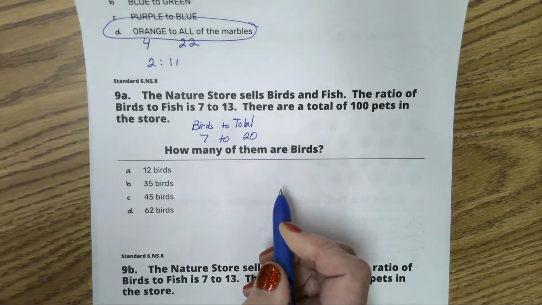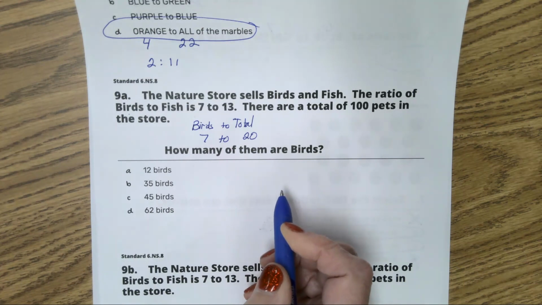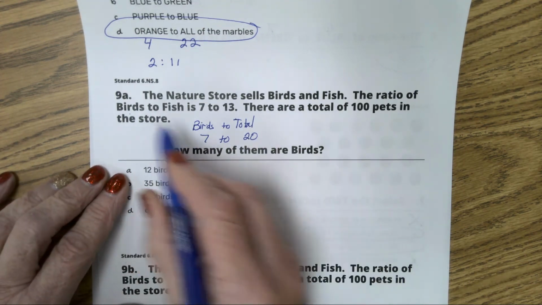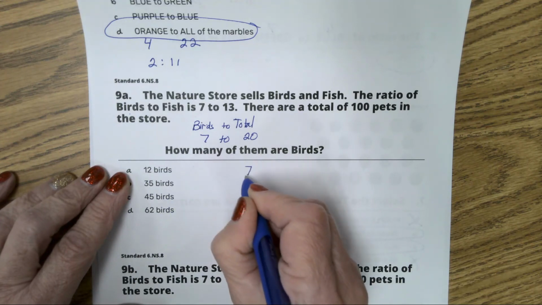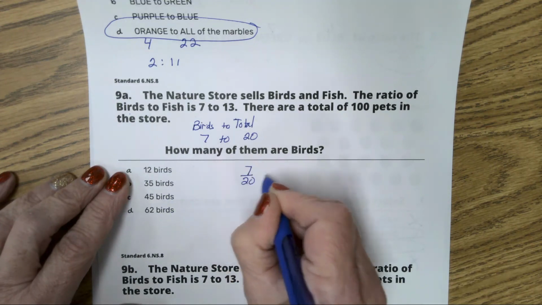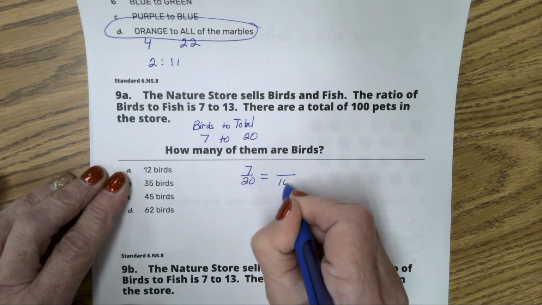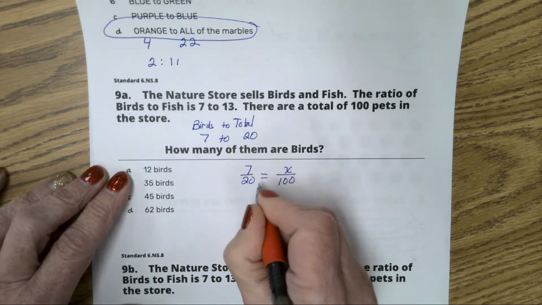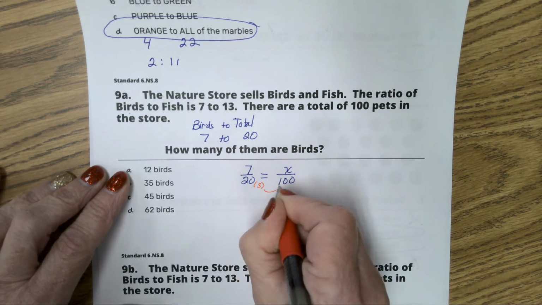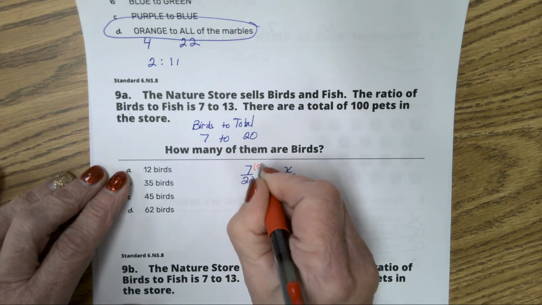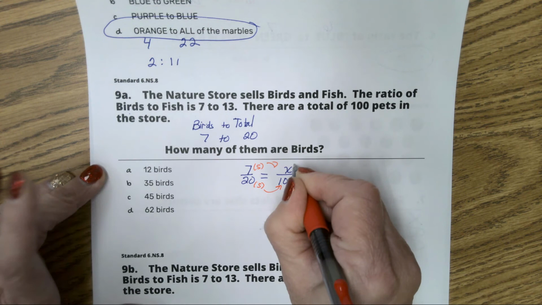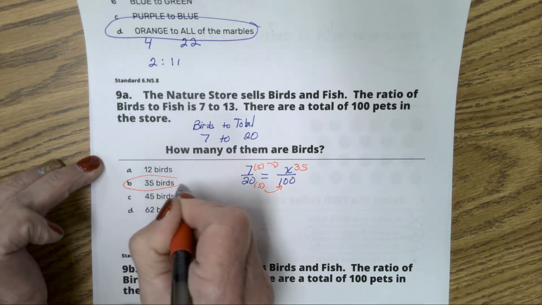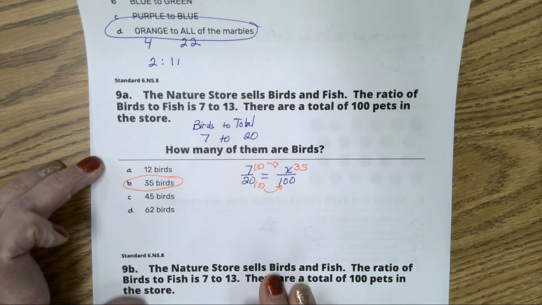All right, how many of them are birds? So we have to set up a fraction. Birds will be 7 over 20. So that equals what out of 100 pets? Well, 20 times 5 equals 100. 7 times 5 equals 35. The answer is B, 35 birds.